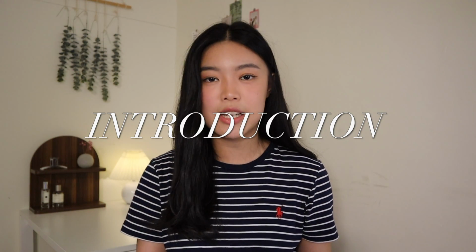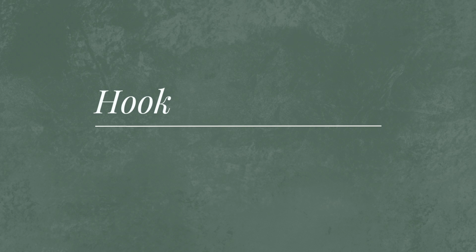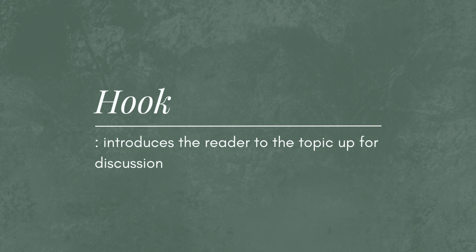Moving along, we have my essay structure. So starting off with the introduction, I always like to follow the simple and clean hook, bridge, thesis. Let me elaborate. The first component of an introduction is the hook, which basically introduces the reader to the topic up for discussion. Let's take a prompt, for example.